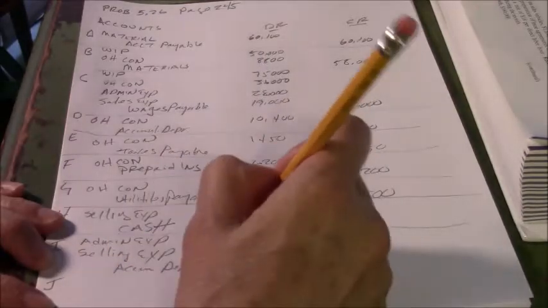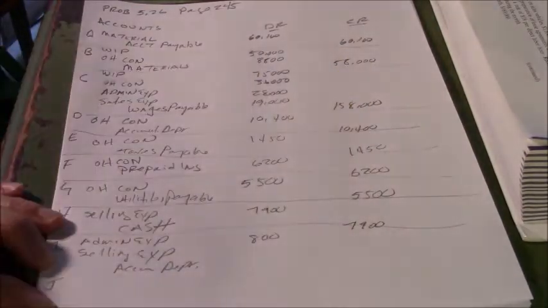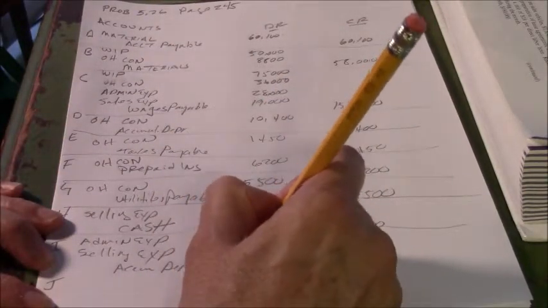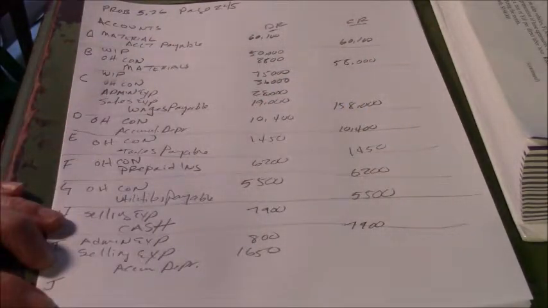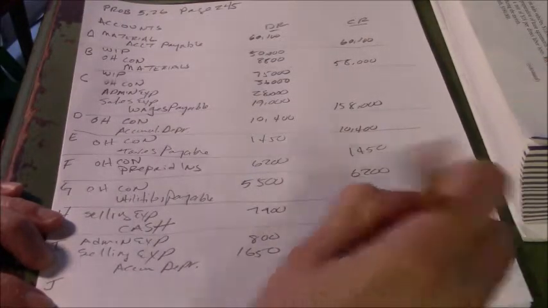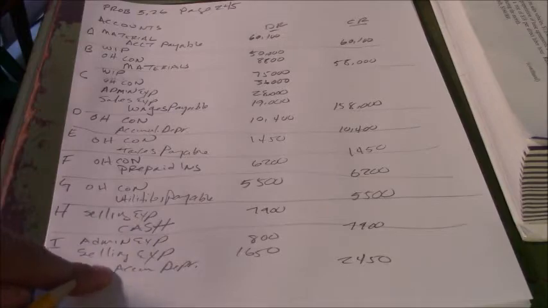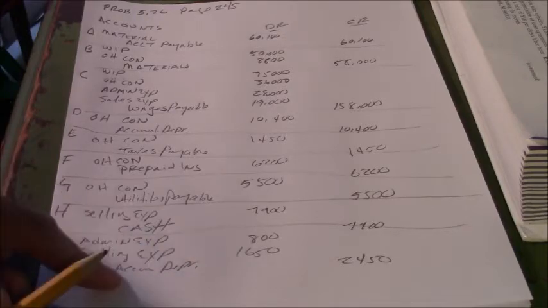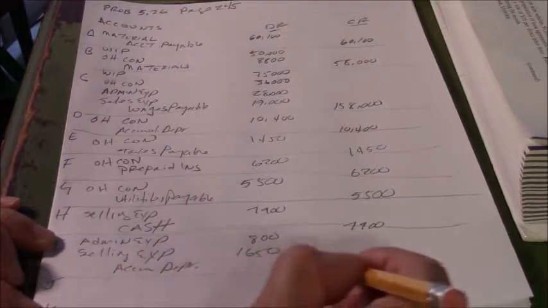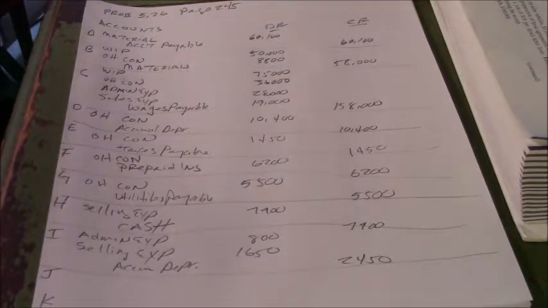So 800 for admin, 1650 for selling, and if you add them together you get 2450. Yes, of course in real life there are sub-accounts and you wouldn't really put everything to accumulated depreciation, but it's okay. You get the idea. It would be separated out by asset.